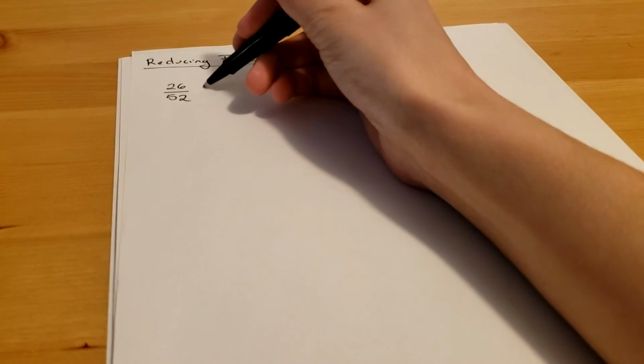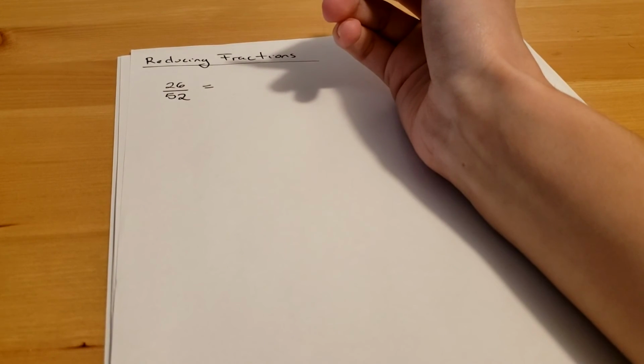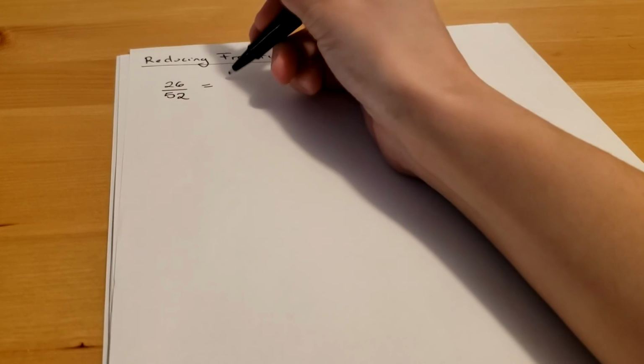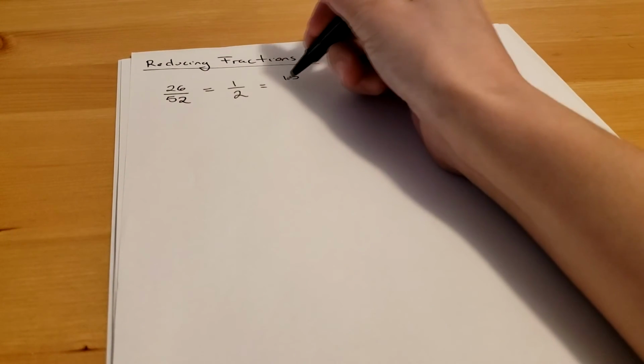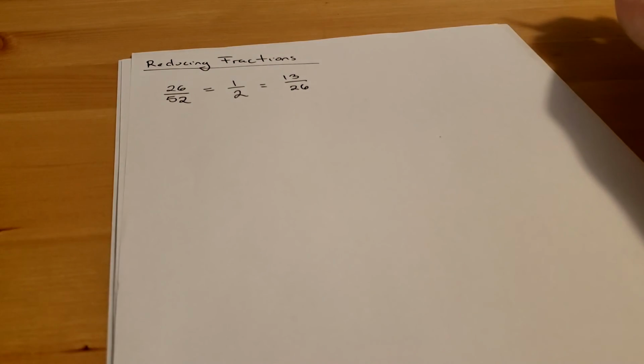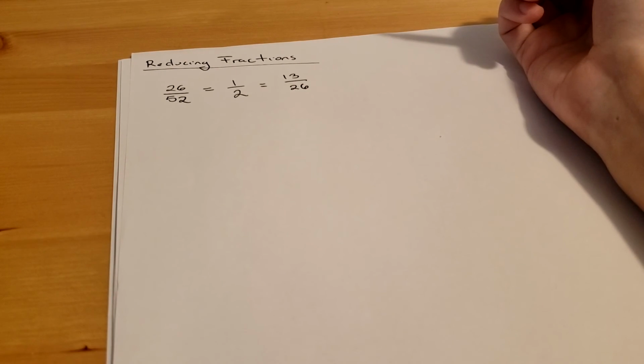You might need to reduce 26 out of 52 to another equivalent fraction. This reduces to a half, but we could also potentially see this written as 13 over 26. Those are other ways that we could end up expressing the same fraction.